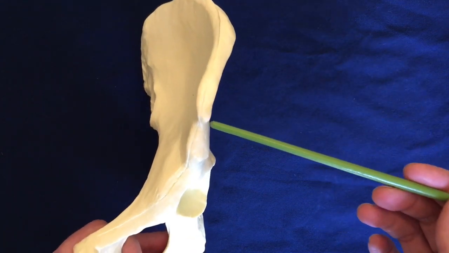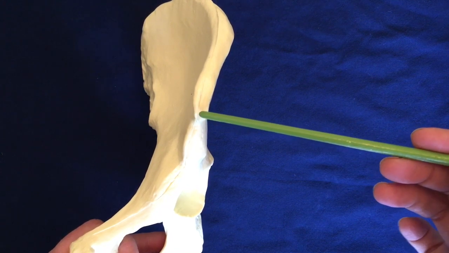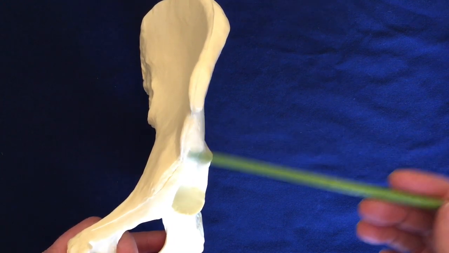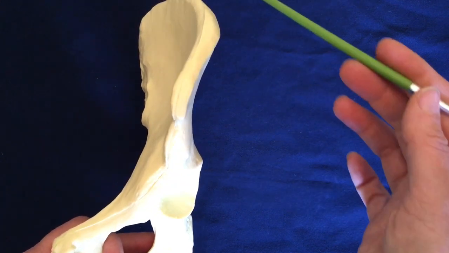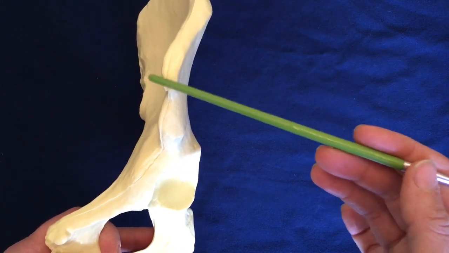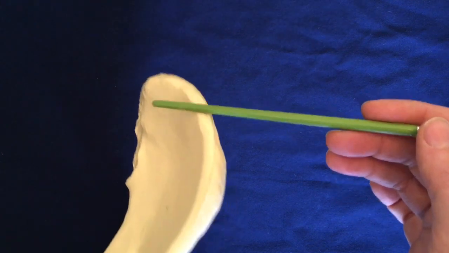And the iliac crest ends with a point that's called the anterior superior iliac spine. We also have an anterior-inferior iliac spine, but that's not one of our most important points. So anterior superior iliac spine, and the iliac crest.